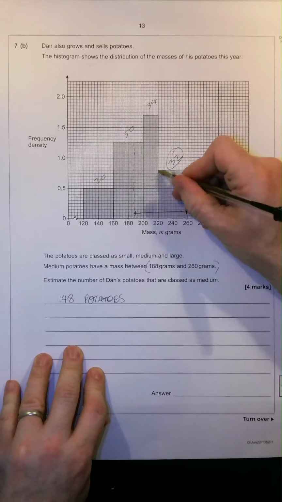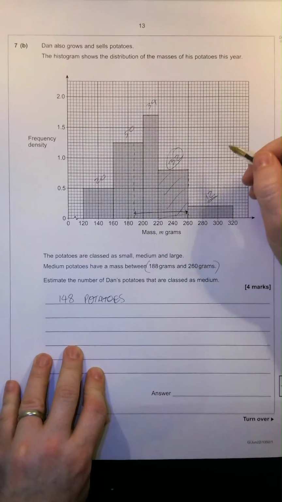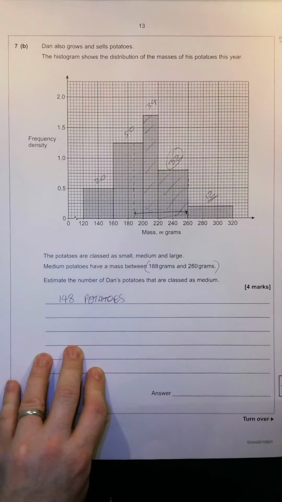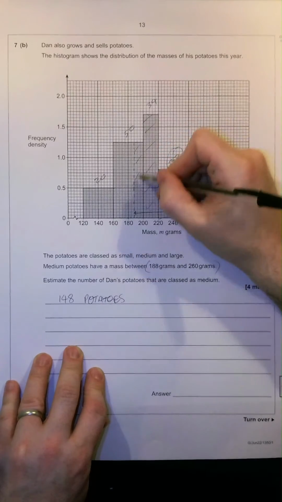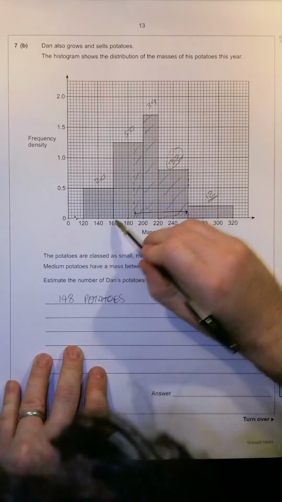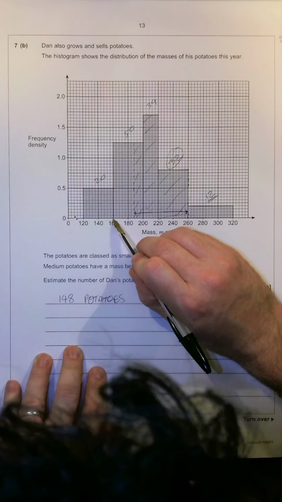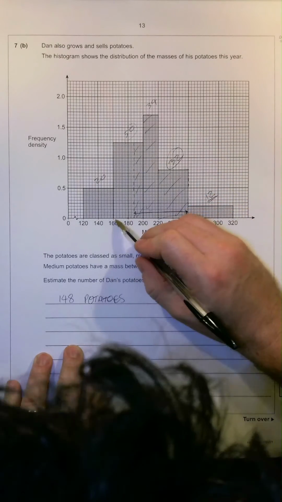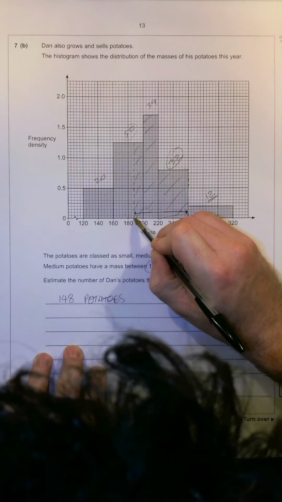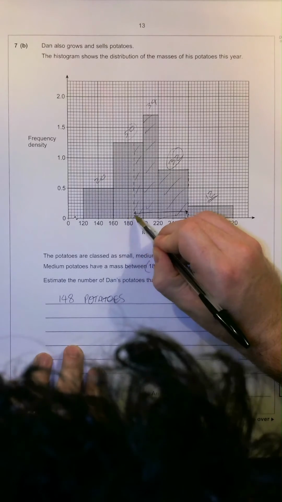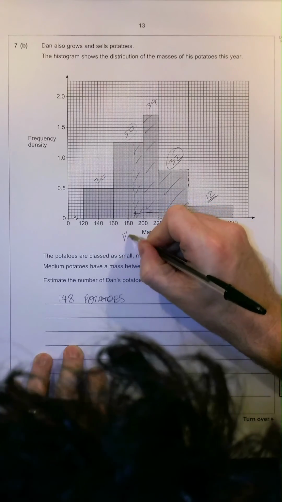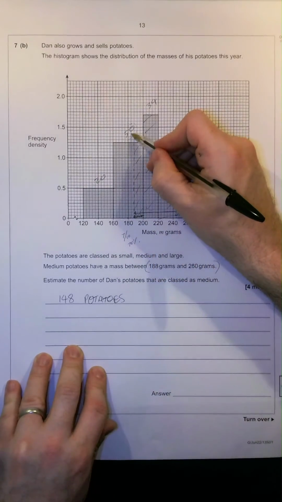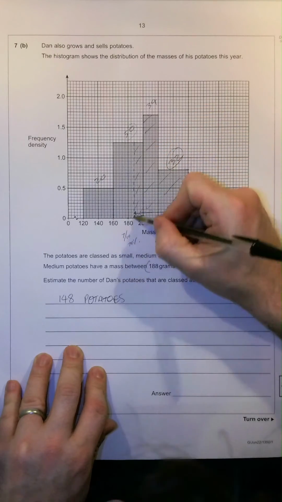Easily we can work out this bit. This represents 32 potatoes, as we worked out earlier. This represents 34 potatoes. However, how many potatoes does this represent? This is the tricky bit. Well, what I suggest you do is firstly work out, 160 to 200 represents 50. Therefore, 188 is 7/10 or 70% of the way up, leaving 30% of 50 to be categorised as medium.